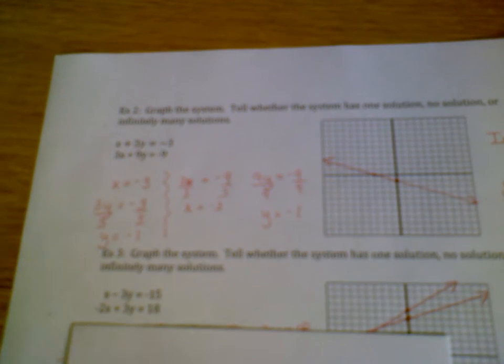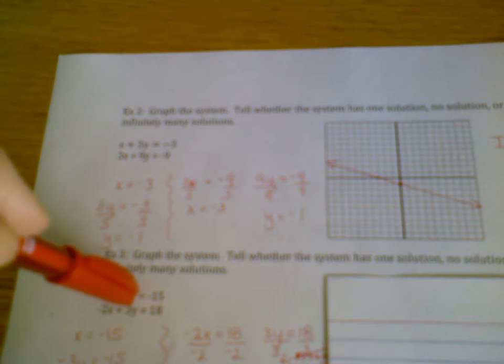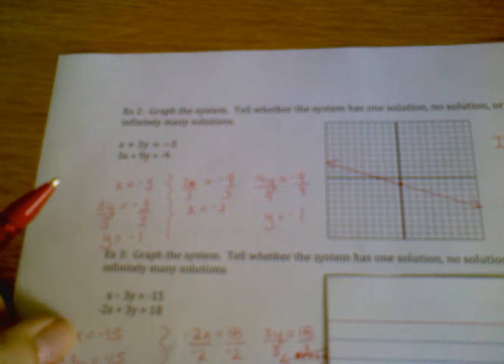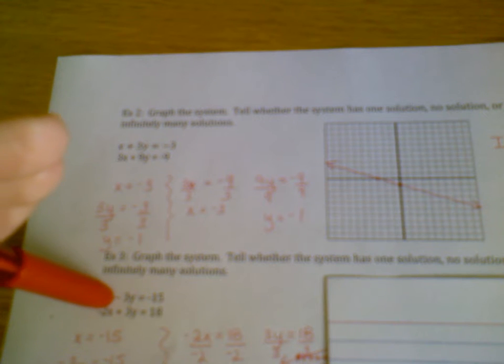It says graph the system again, determine the solution. Again, it's in standard form, so I would want to do the cover-up method. Maybe you pause the video at this point and try it on your own to make sure you get the right ones. If I covered up the y, my x-intercept should be at -15. If I covered up the x, I get -3y equaling -15, and I would have to divide by -3 to get a y-intercept of 5.